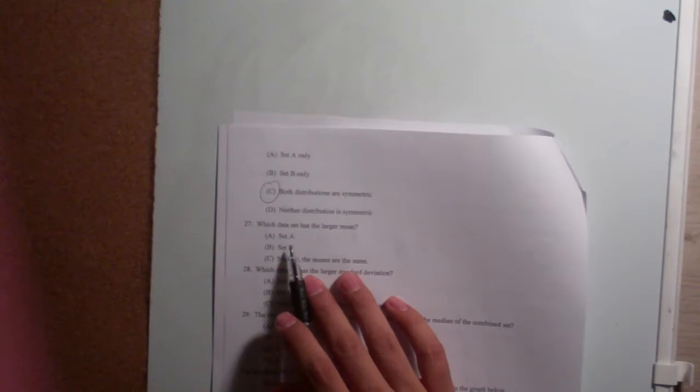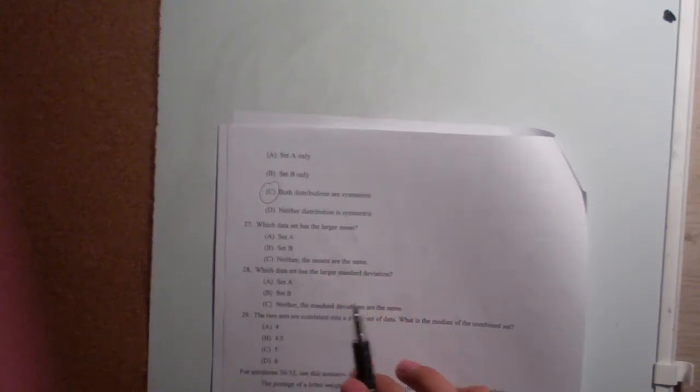They're both symmetric, so it looks like C is our answer. Okay, very good. Alright, 27. Which data set has a larger mean? Our answer choices are set A, set B, and neither. Okay, the means are the same.